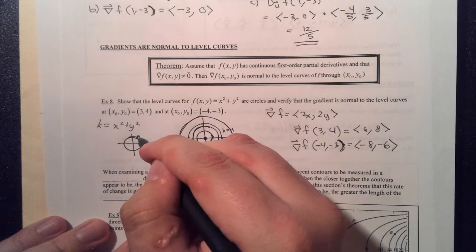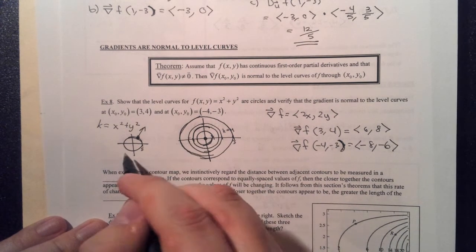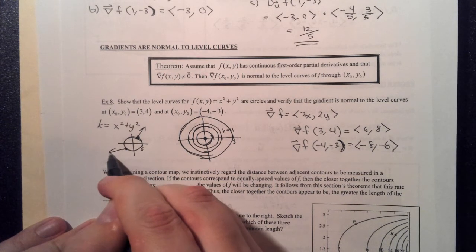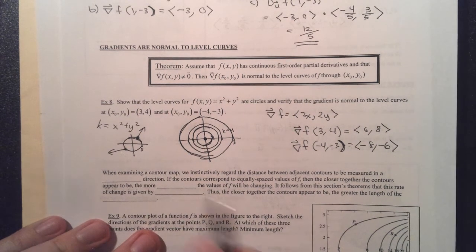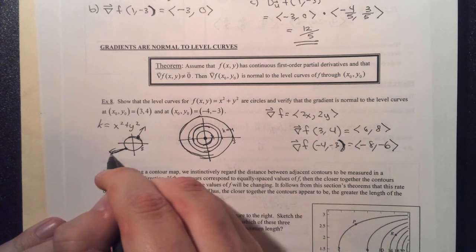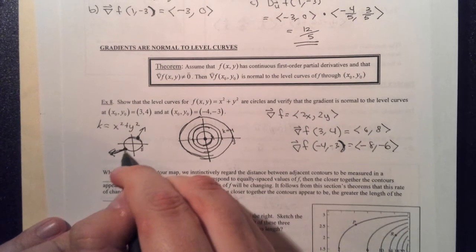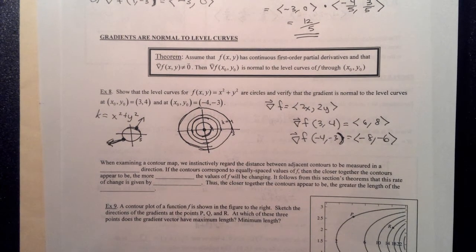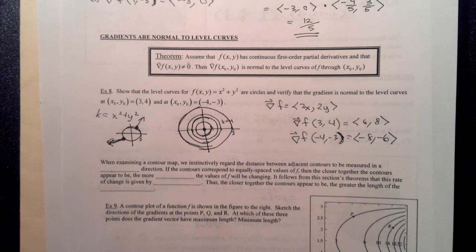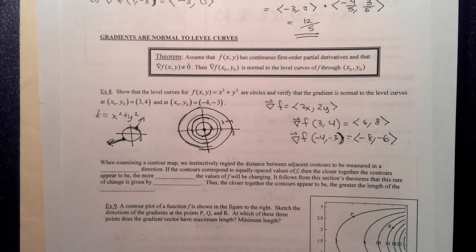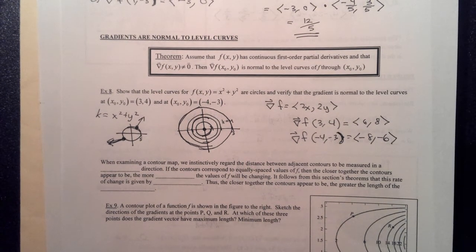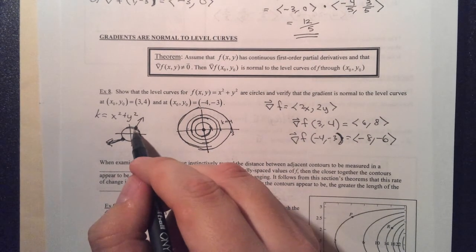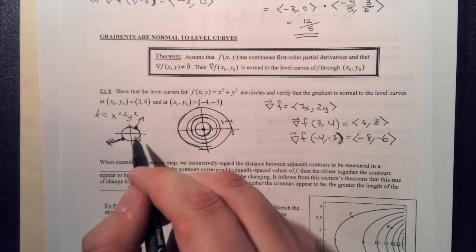But (6, 8) is going to point out like this. (-8, -6) will point out like this. And it will in fact be normal. That's just kind of a general drawing. If you want to make an argument that it is normal, what you would need to do is find the slope of a tangent line here.